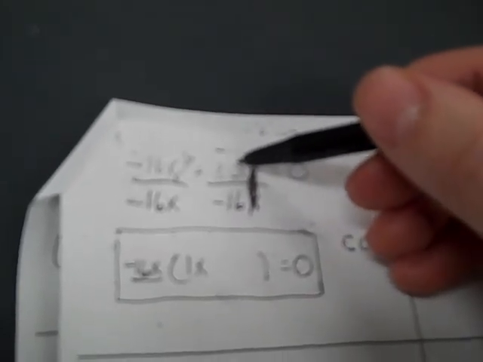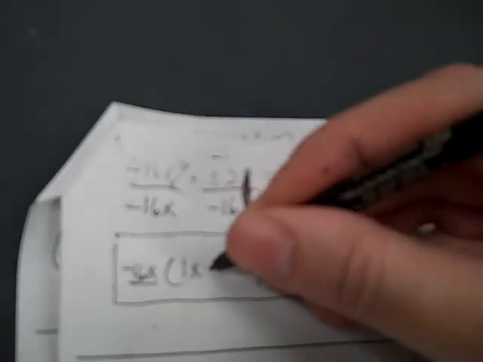Okay, now remember, the x over the x we just forget about, but we can't forget that. So I'd say negative 16 divided by negative 16 is 1. X to the second power divided by x, that's just x. 32, positive 32 divided by negative 16 is negative 2. We'll call that minus 2, okay, and then we're good.